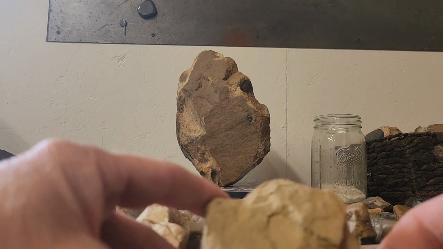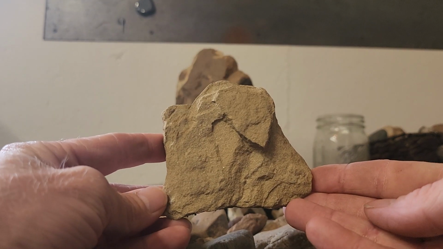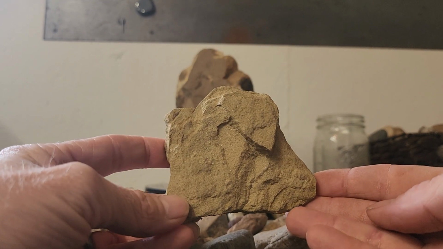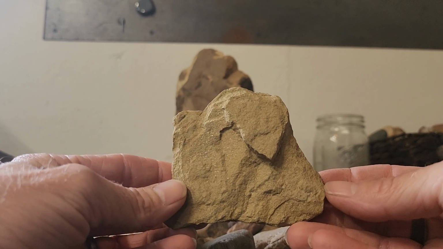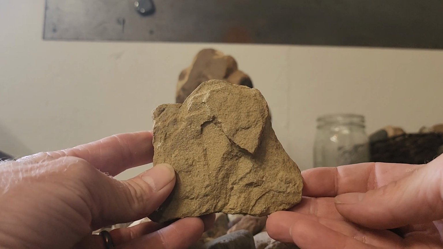Today we're going to be taking a look at this stone. It's a brand new stone. I've never looked at it. We're going to go over it for the first time together. Let's see what we see.